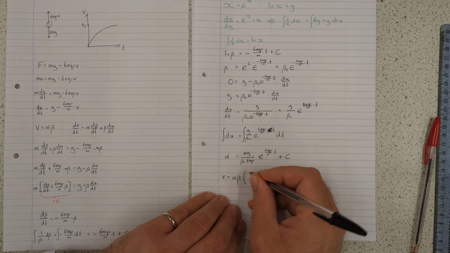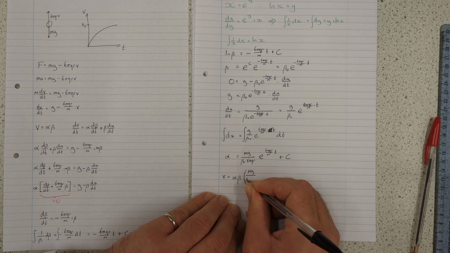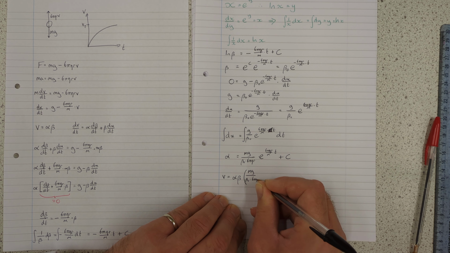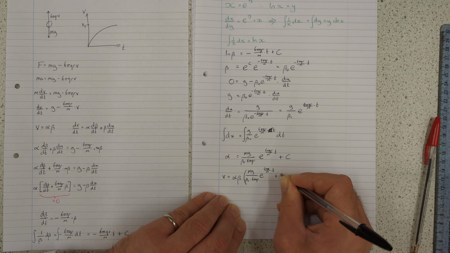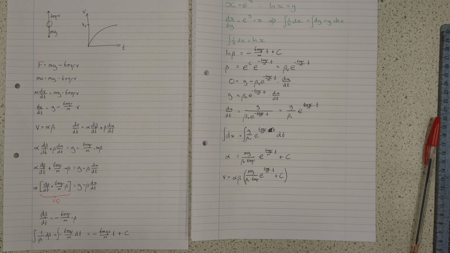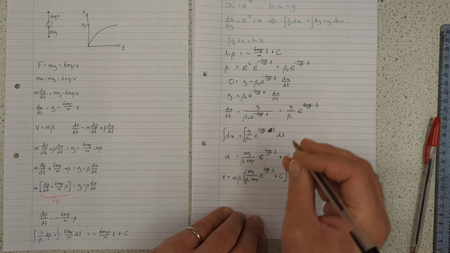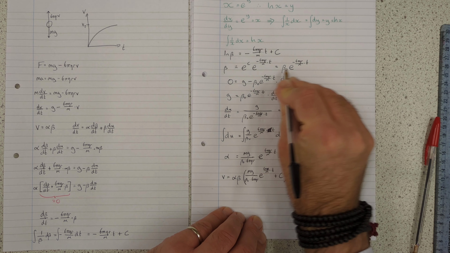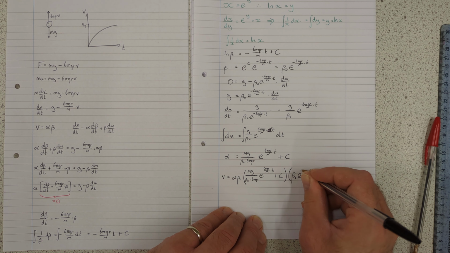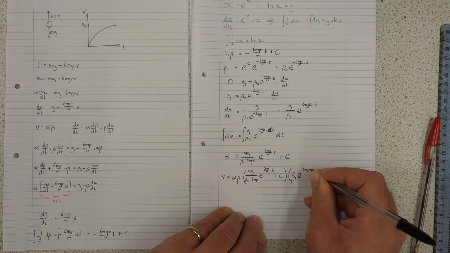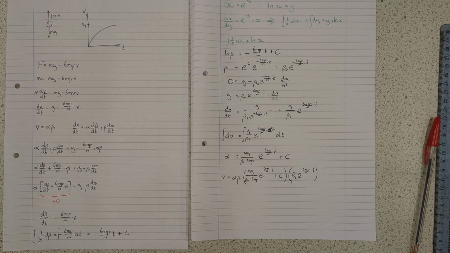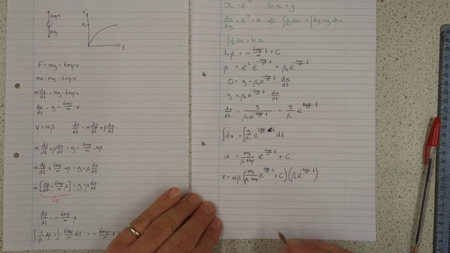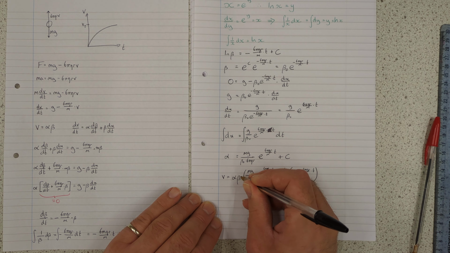Here we go. mg over beta 0 6 pi eta r multiplied by e to the 6 pi eta r over m dot t plus c, that's the alpha, now the beta, multiplied by, well, the beta doesn't have any pluses in it, so that's a bit nicer, e to the minus 6 pi eta r over m dot t. What a mess, but actually not too difficult to solve.